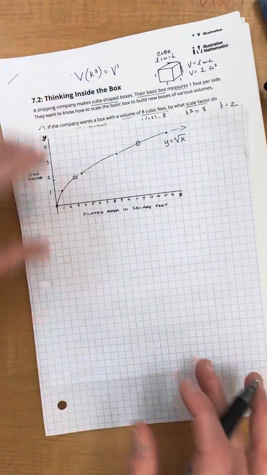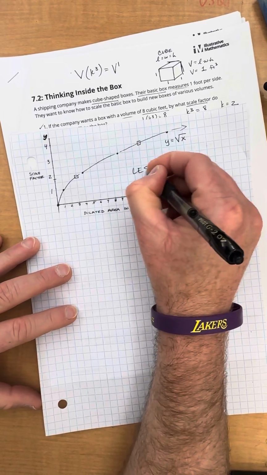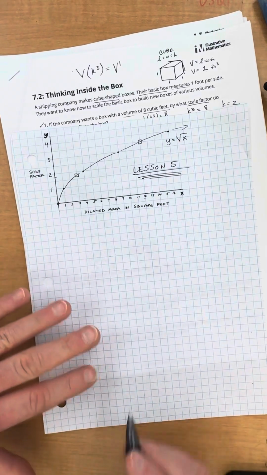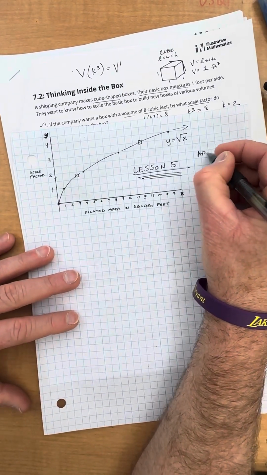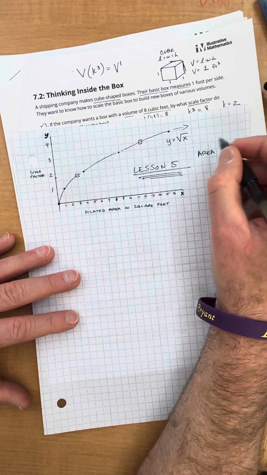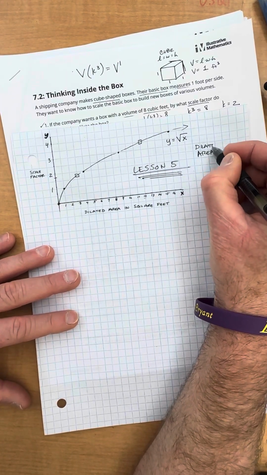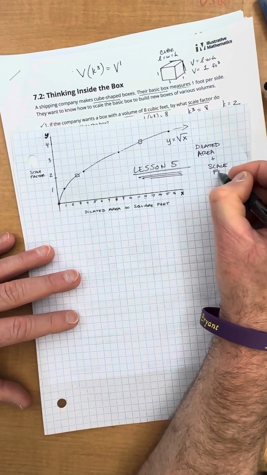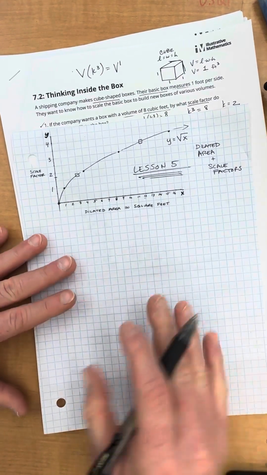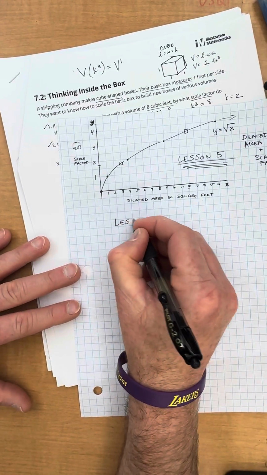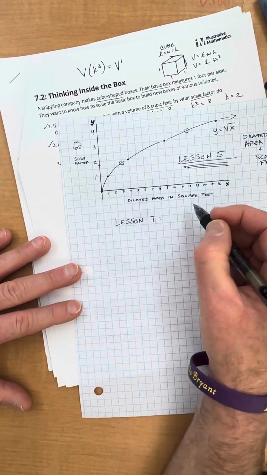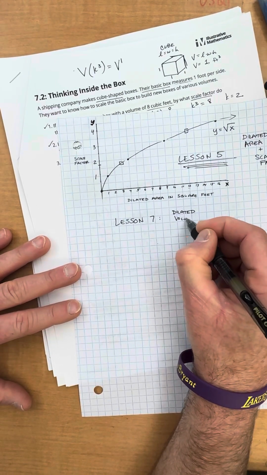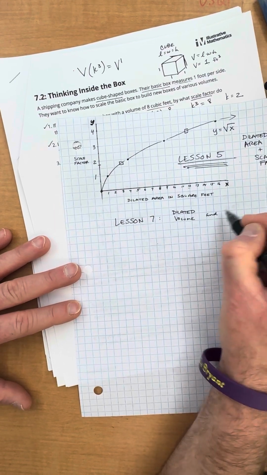So this was lesson 5. This was comparing area, dilated area, and scale factors. Now for lesson 7, we're going to compare dilated volume and scale factors.